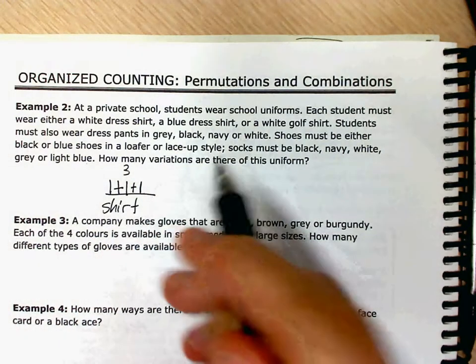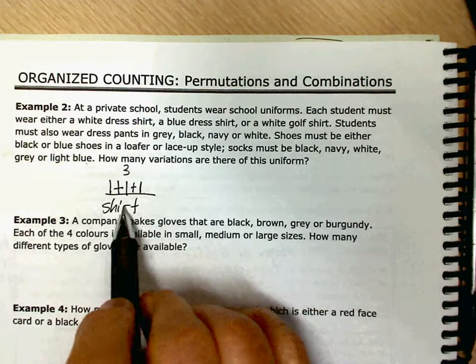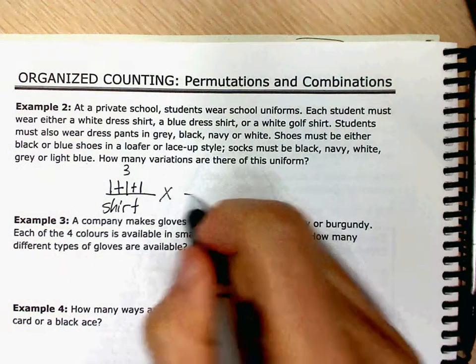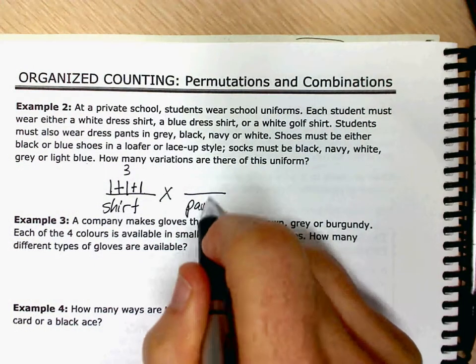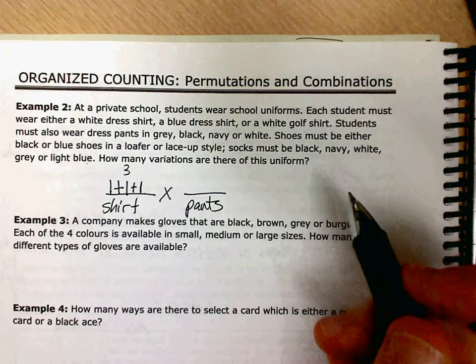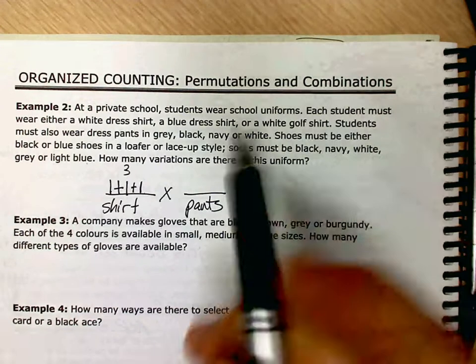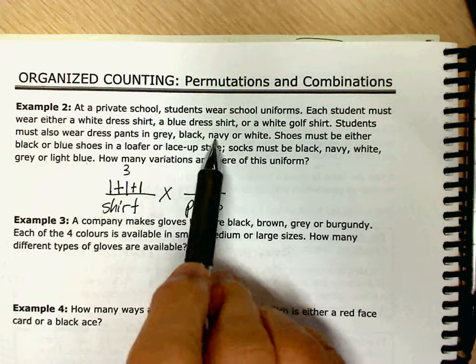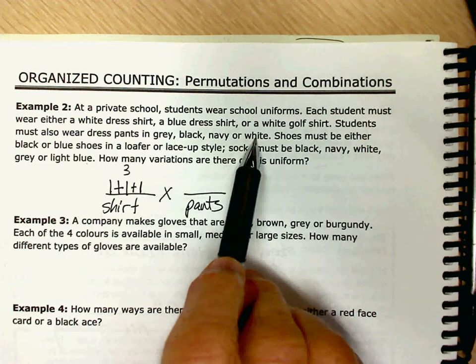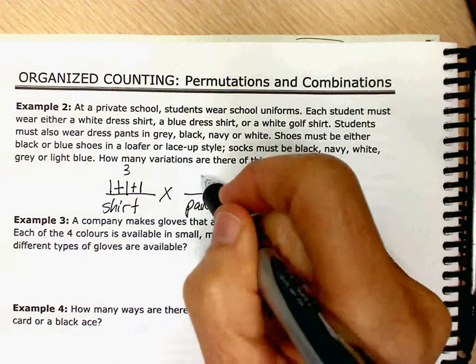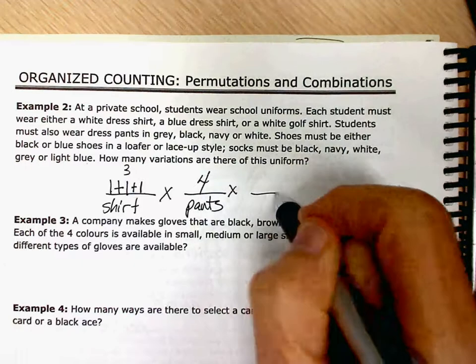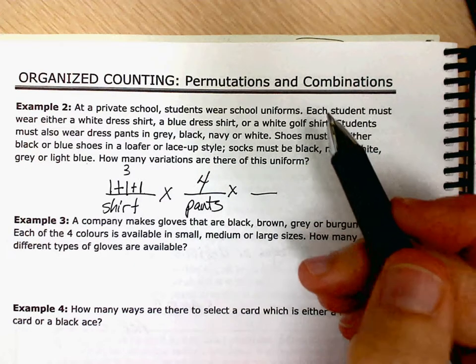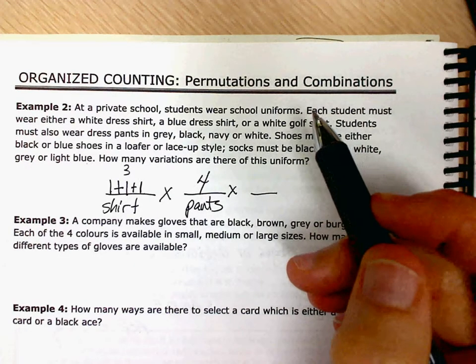But when we start combining shirts with pants, how many choices do we have on the pants? Wear dress pants in gray, black, navy, or white. So how many choices on the pants? And then we have shoes, which must be either black or blue in loafer or lace-up style.